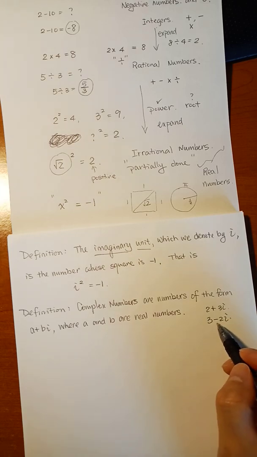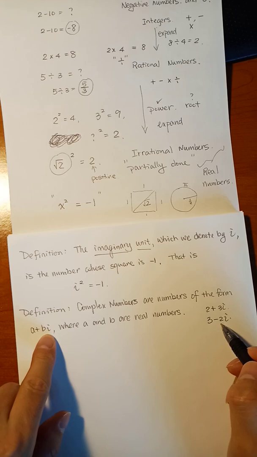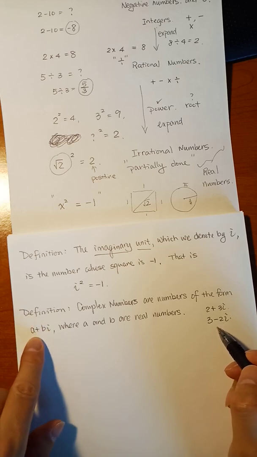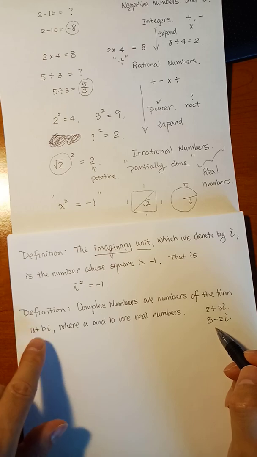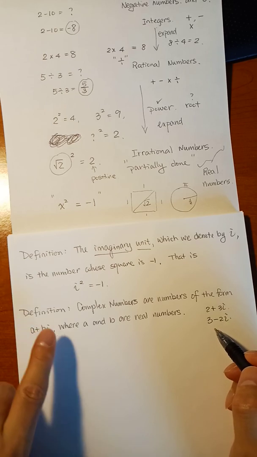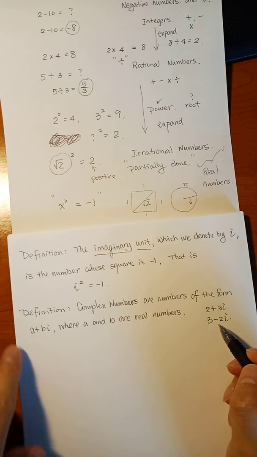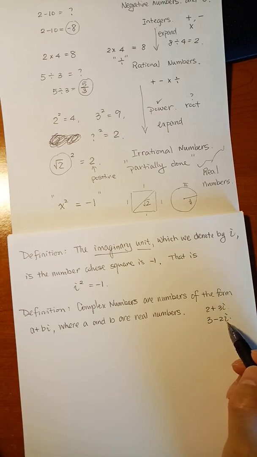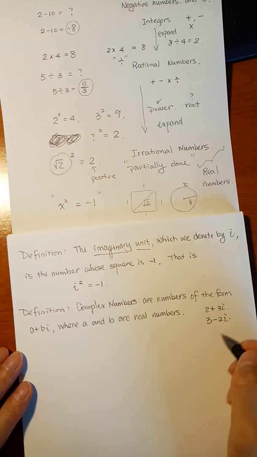And in this case, you actually have a equal to 3 and b equal to -2. Be careful, here it's always addition. In the complex number, if you want to determine a and b, you must write it as addition, a plus bi, then you can determine what b is. Okay? So this type of number is called a complex number.